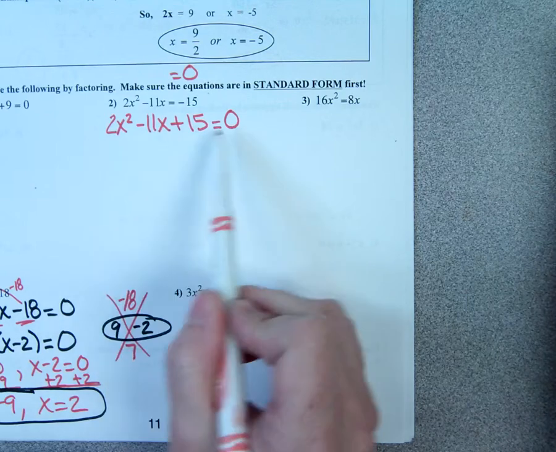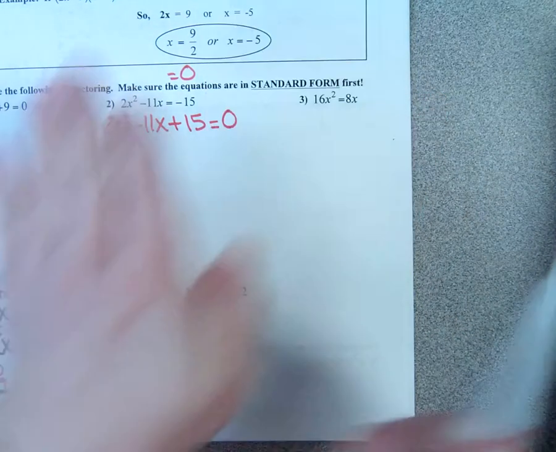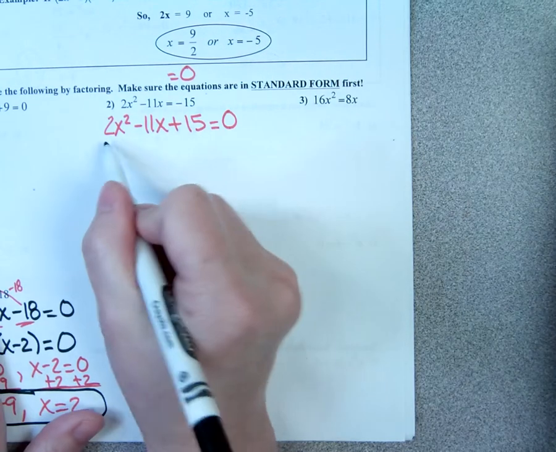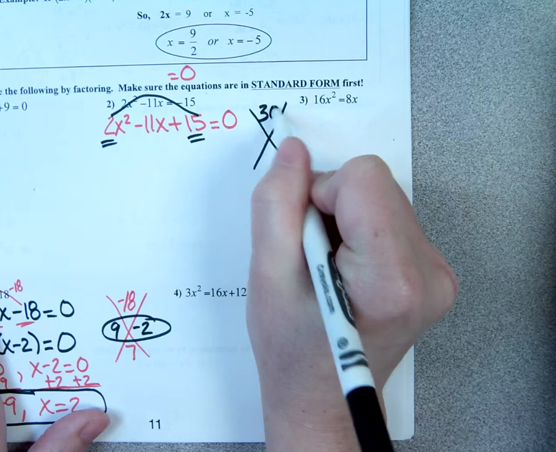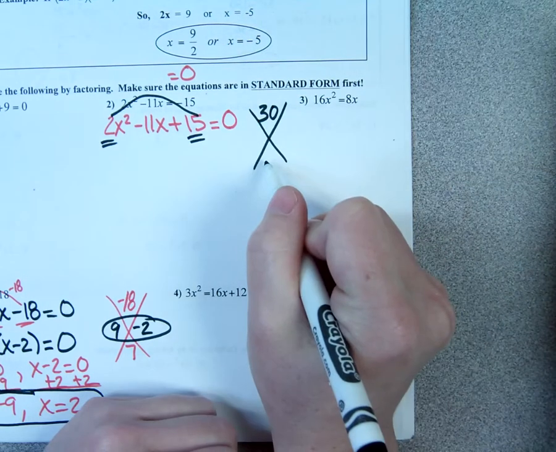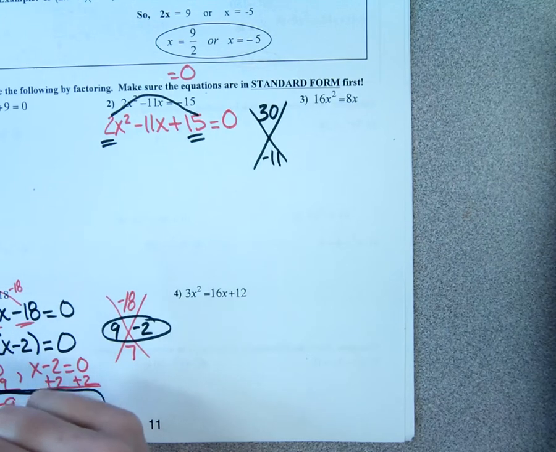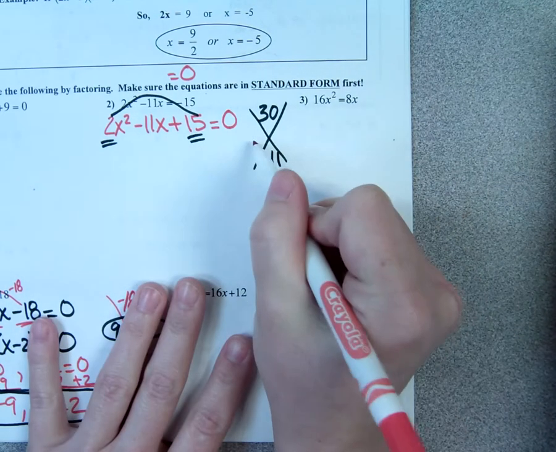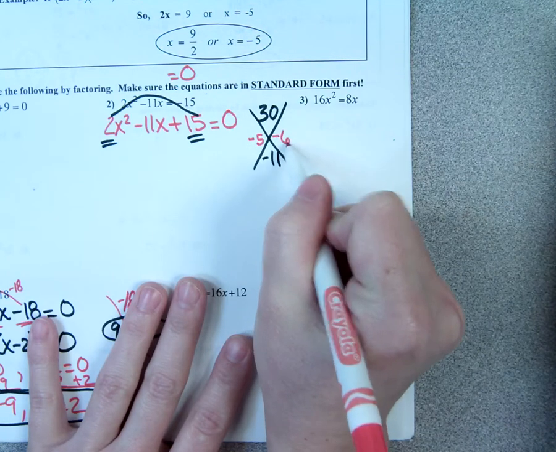Do I have a GCF? Nope. So then 2 terms or 3? 3 terms. So we're going to go and do a times c rooftop. So what does my a times my c give me? 30. What do I want the numbers to add to be? Negative 11. Beautiful. What are they? A negative 5 and a negative 6.